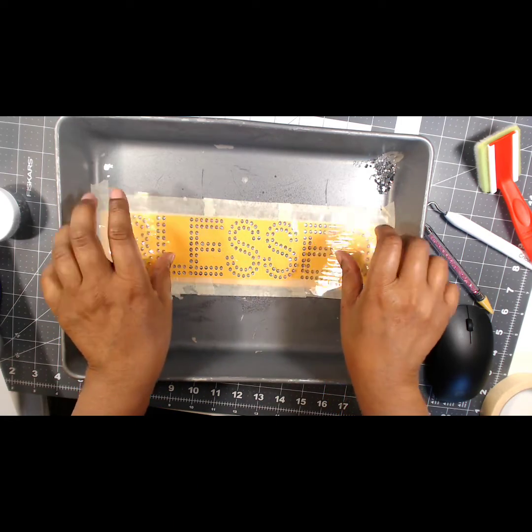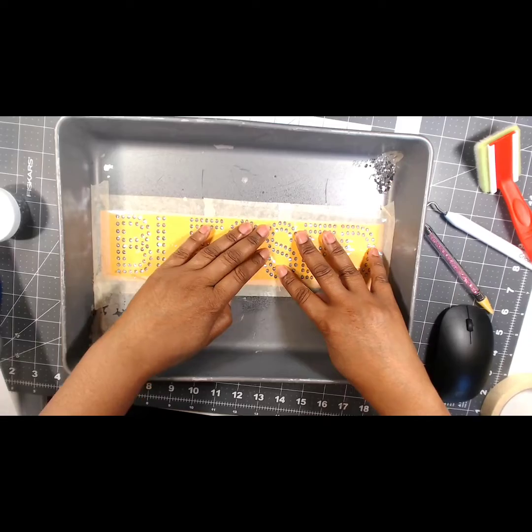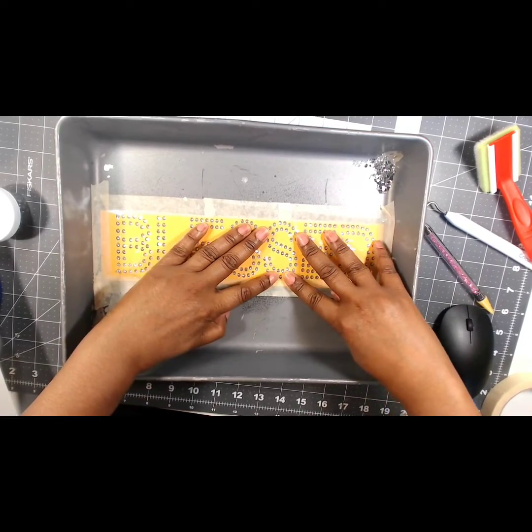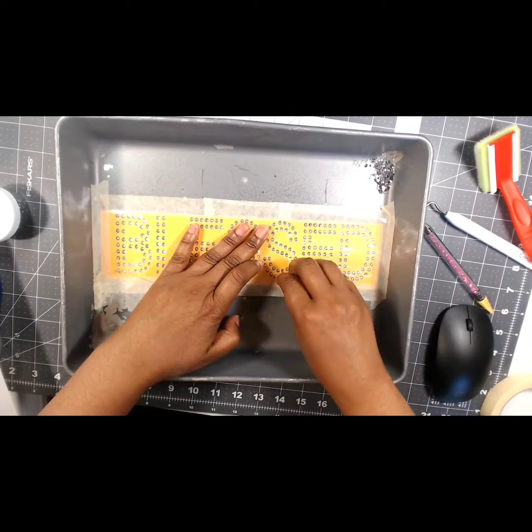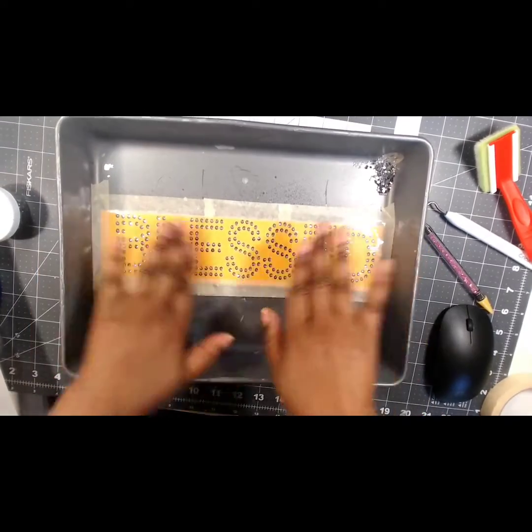Alright, y'all. So now we're just going to use the tape. You have to commit with this. You peel it off of this white backing, and you have to commit. Okay? Lay it down. There we go. Some of them may pop out. Hopefully not too many. And then we just rub.